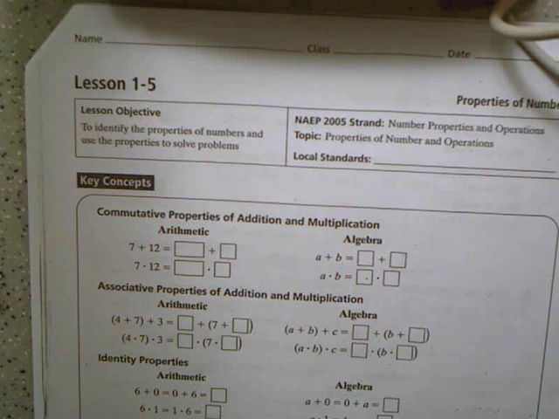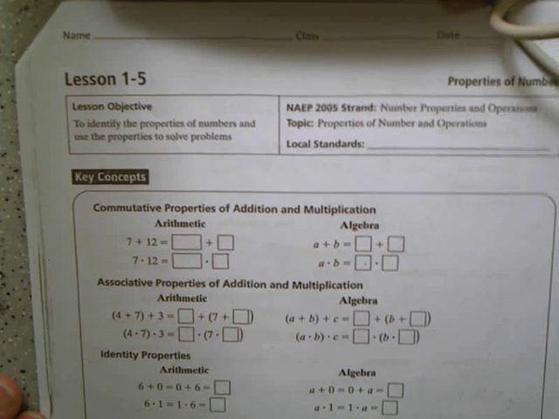Hello, Course 3 students. We are looking at Lesson 1-5, Properties of Numbers. We want to identify the properties of numbers and use those properties to solve problems. Okay, so let's get right into our key concepts here.